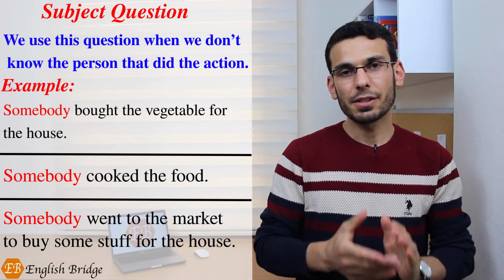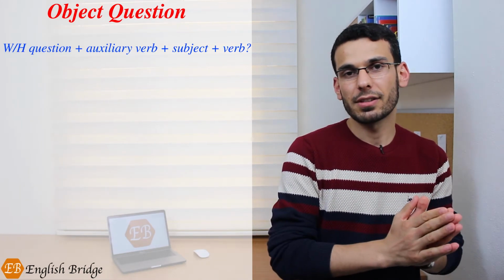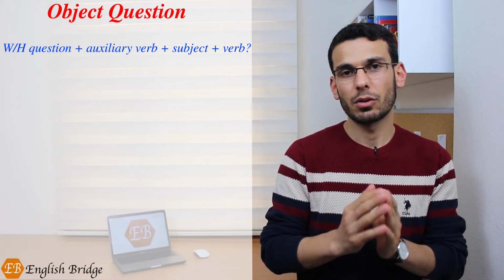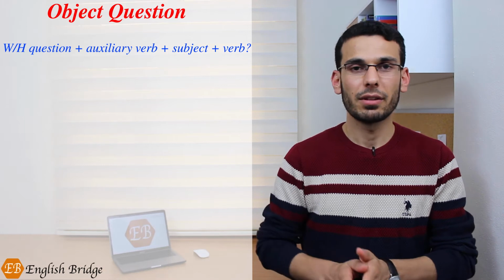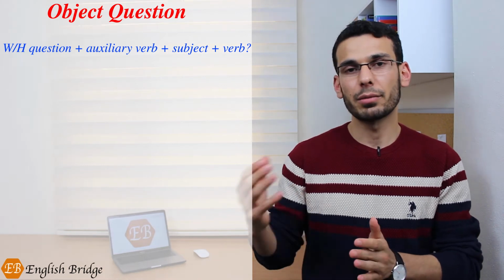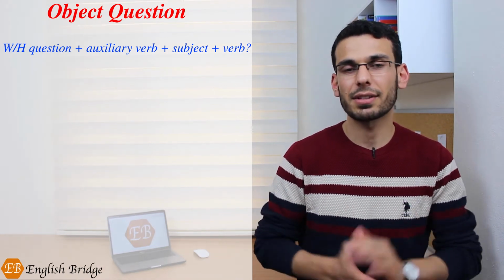Now, what's the difference between them, or how do we make these questions? First, let's start with object question. We make an object question the normal way by using WH first, followed by an auxiliary or a modal verb, and then we use the subject and then the verb. The verb can be with ing, it can be verb 3, etc., because it depends on the tense.